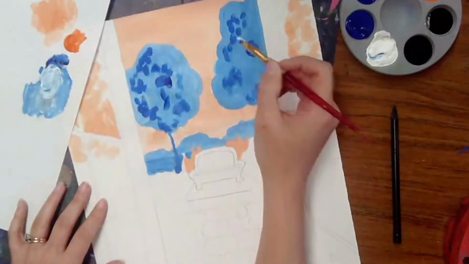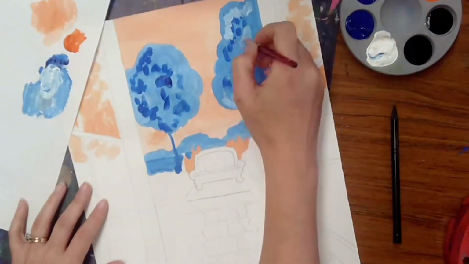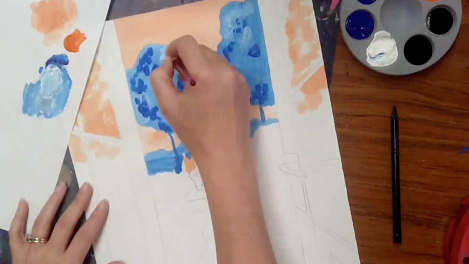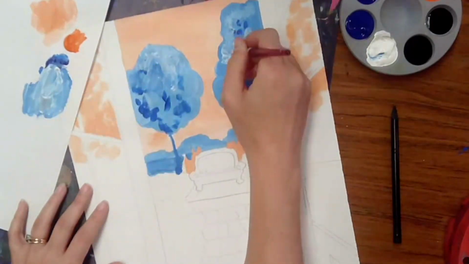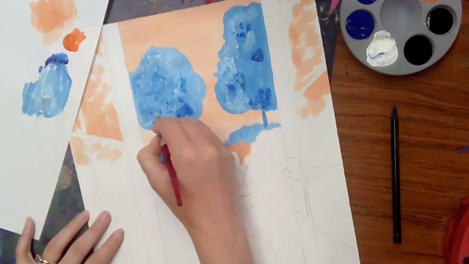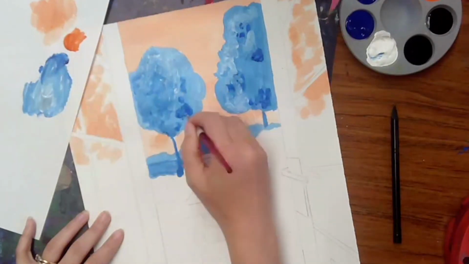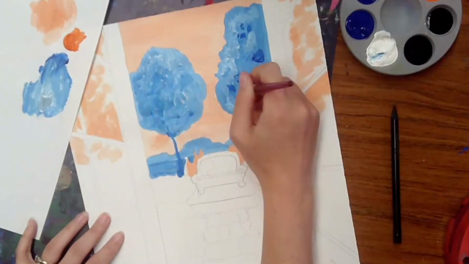So here I'm using a flat brush, and you can tell I just put in some regular blue and I'm layering in some lighter versions of the blue, a tint, so more white. And I'm letting them blend a little bit. So I'm layering and dabbing with my brush, thinking like Bob Ross a little bit. A lot of little dab marks just to add some dimension to these trees so they don't look so flat.